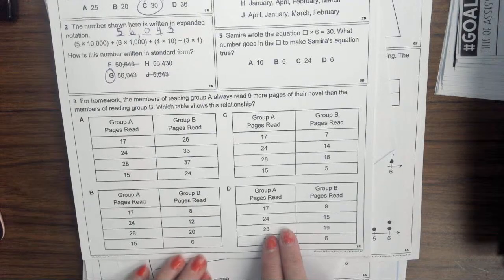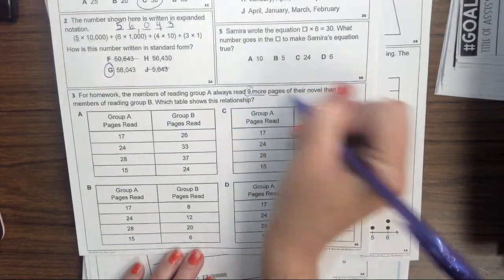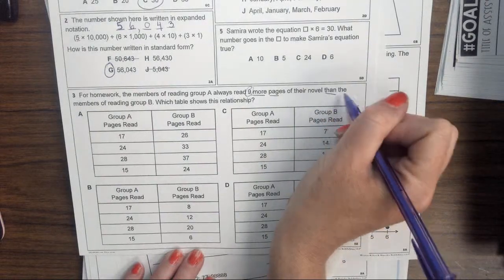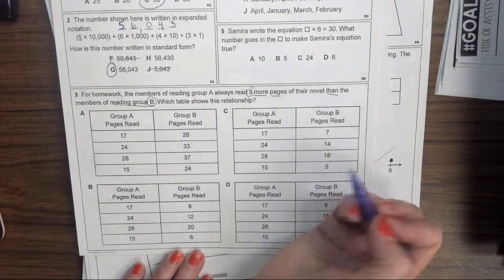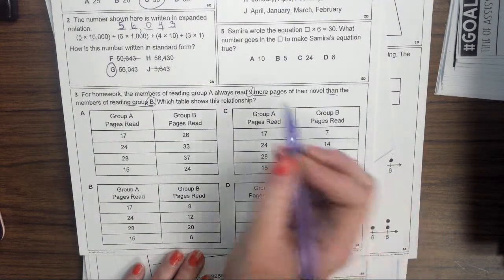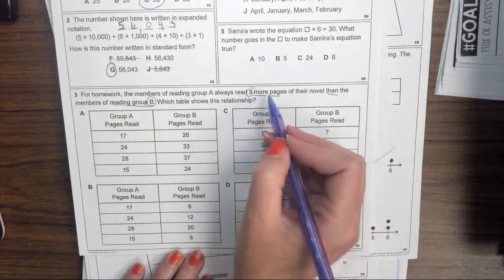Okay, on number 3. For homework, the members of Reading Group A always read 9 more pages of their novel than the members of Reading Group B. Which table shows this relationship? So I know that Reading Group A reads more.